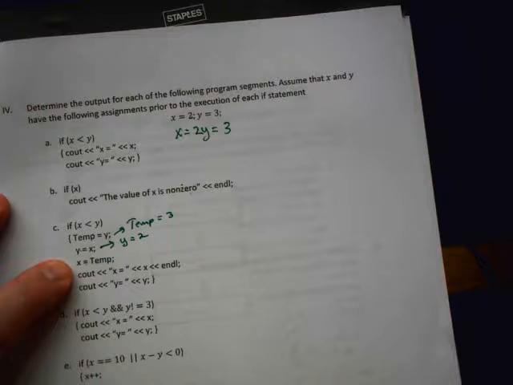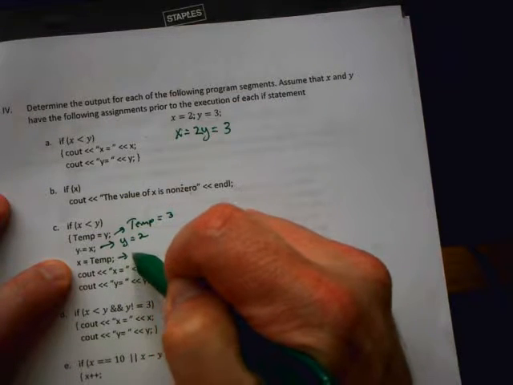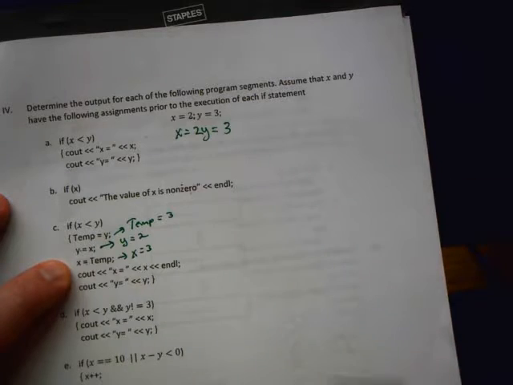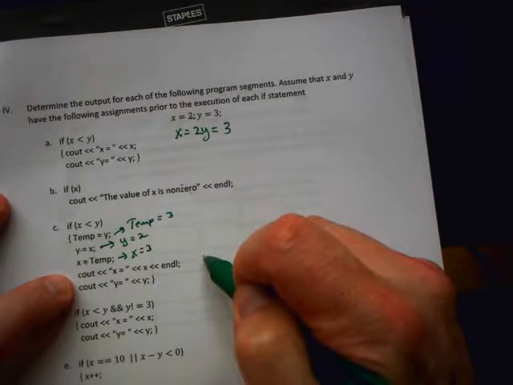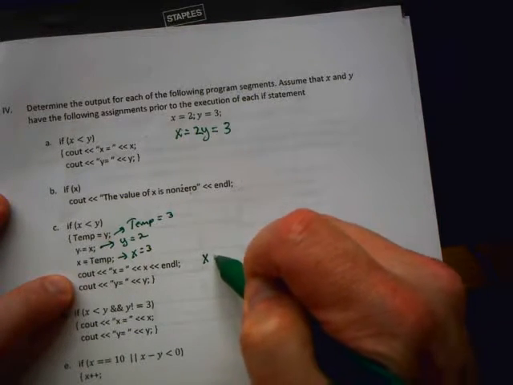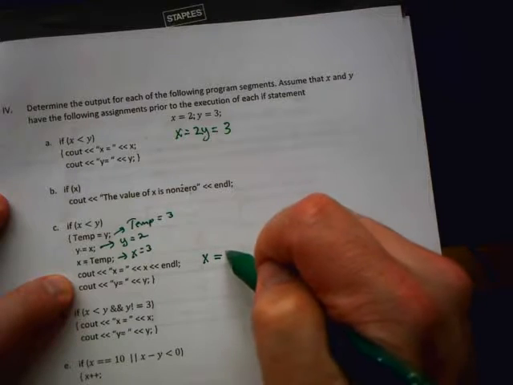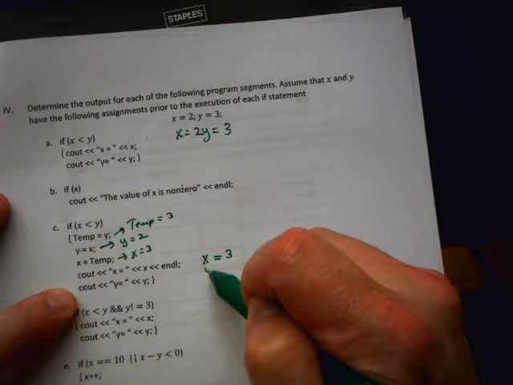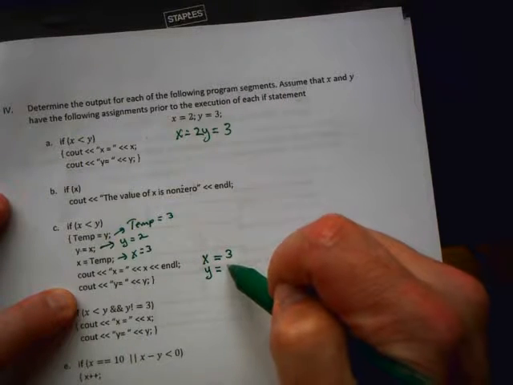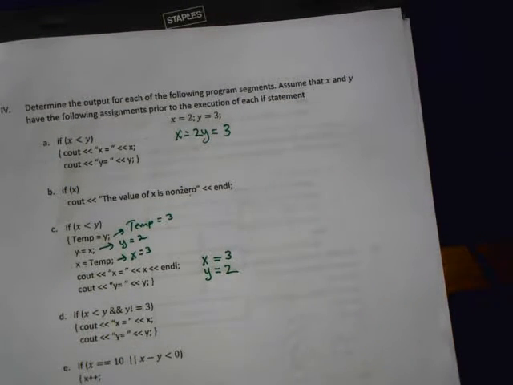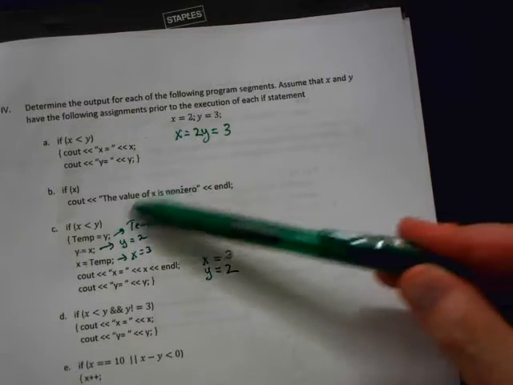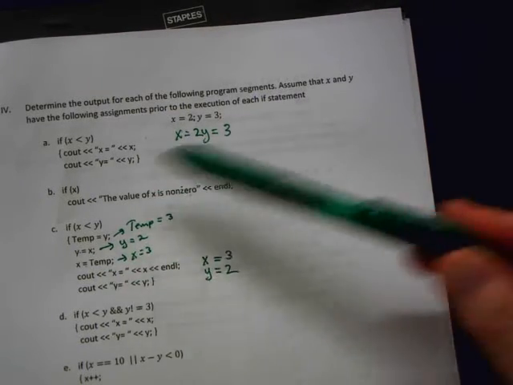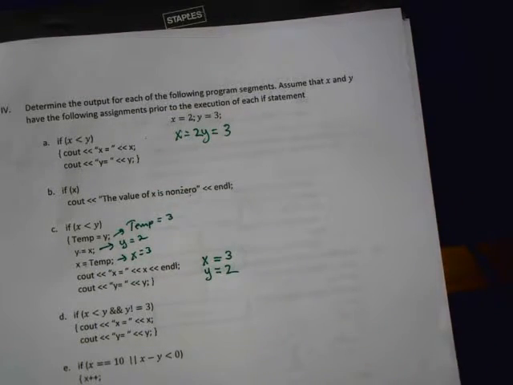X equals temp. What's that going to do? It's going to make x equal to 3. So then it's going to cout x equals 3. And then it's going to go to a new line. And it's going to cout y equals 2. All right, so that's a fancy little block of code. What's that fancy little block of code do? It just switches x and y.